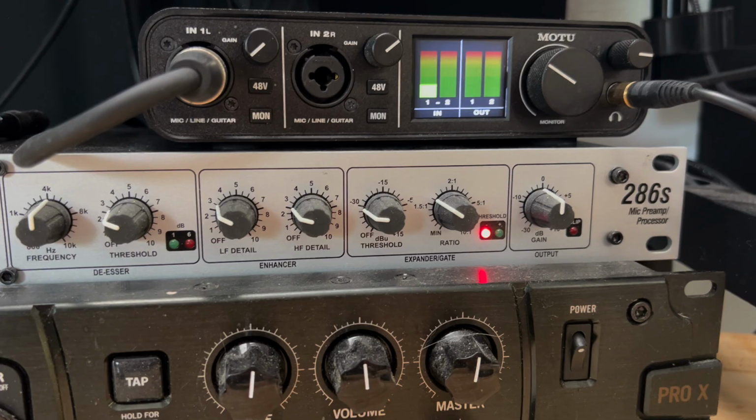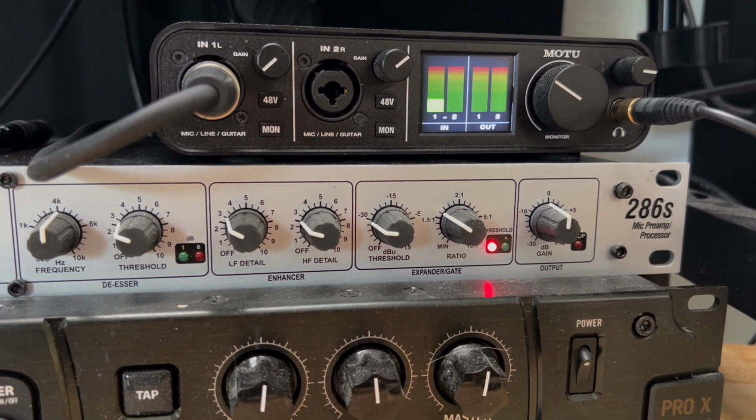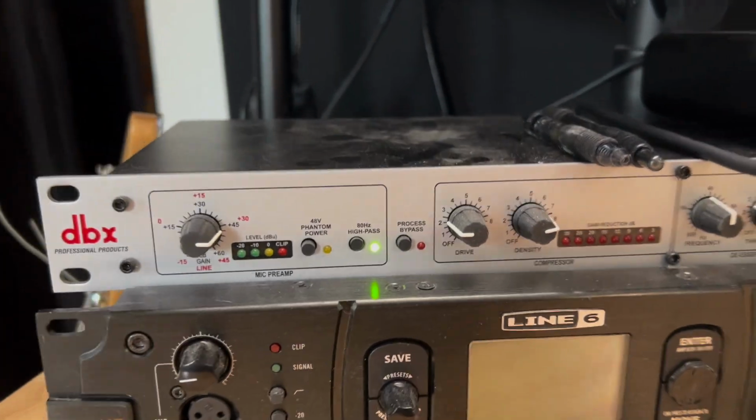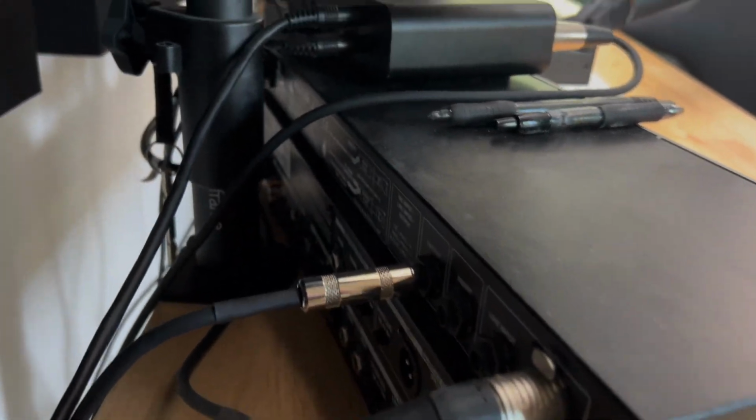So it's really great. This DBX 286S is then connected to my audio interface. This is the thing that connects the microphone to the computer. The compressor doesn't do that. The compressor just makes the audio sound better. But then it goes through this audio interface.